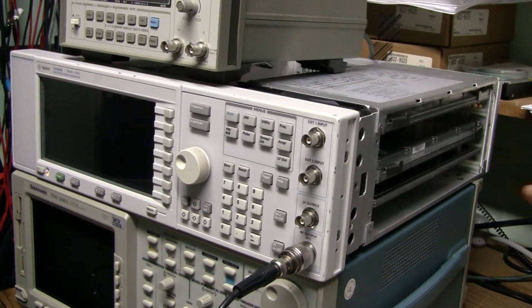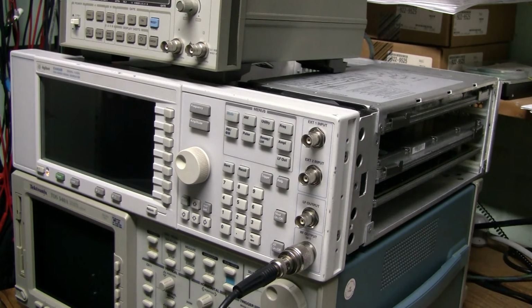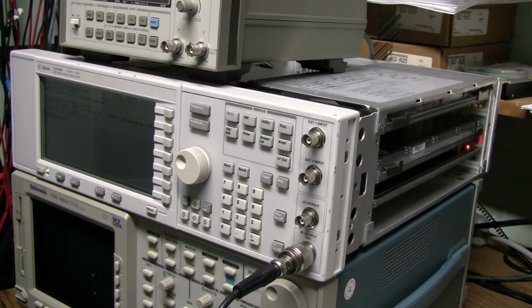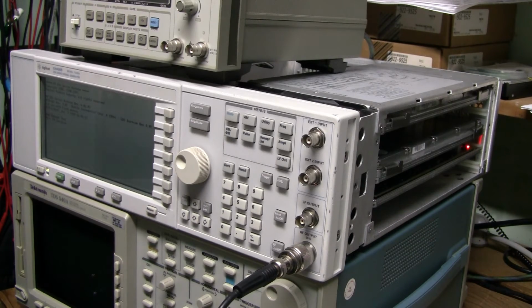I put the synthesizer board into the unit with no cover on it, just to see what happens. Let's power it up. You see the unlock LED is on when the unit is powered up.